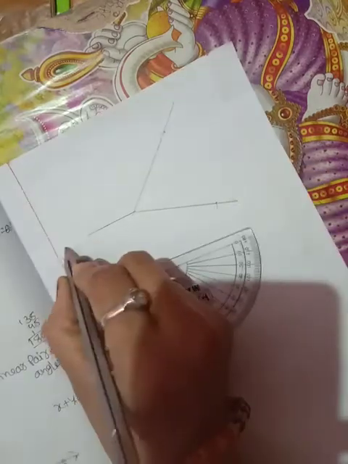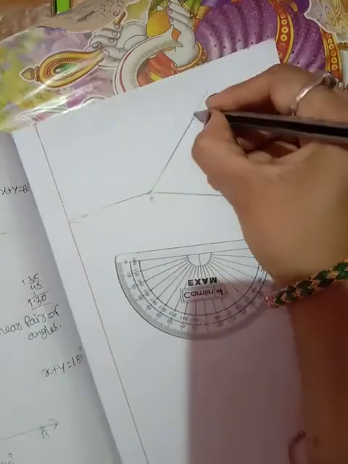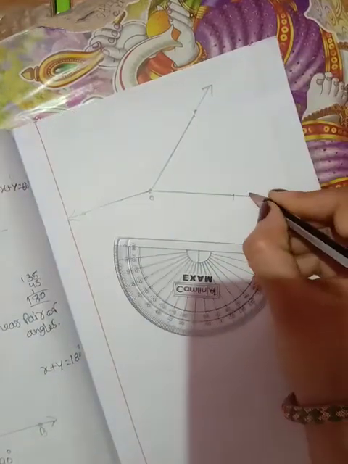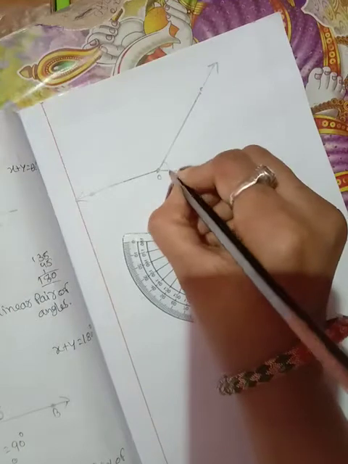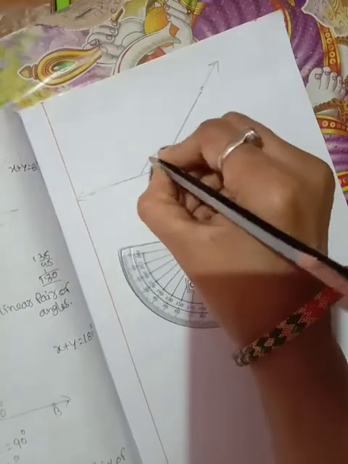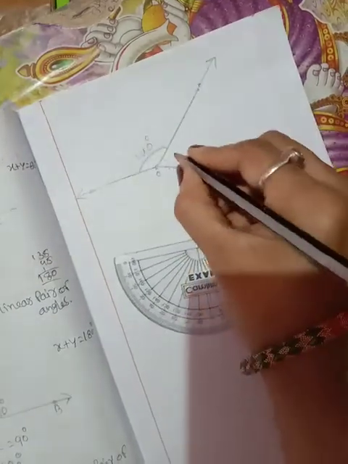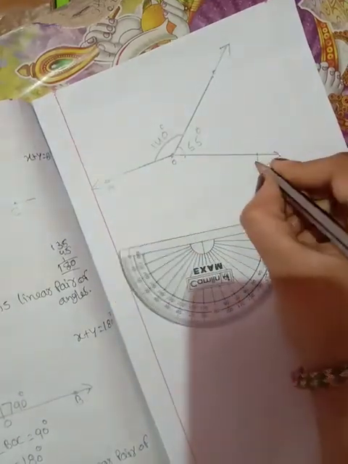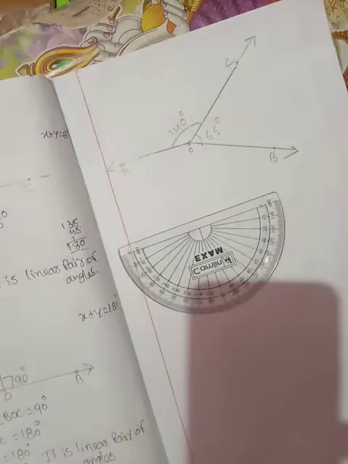This is also point O. This one is 140 degrees, and this is 55 degrees, and here it is A, O, B, and here also C. You can write down the steps neatly.